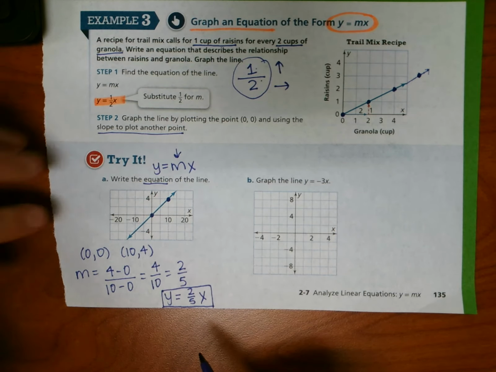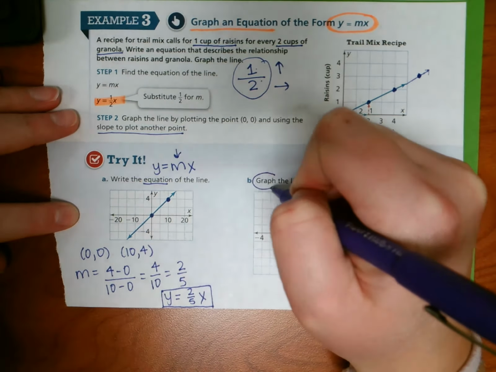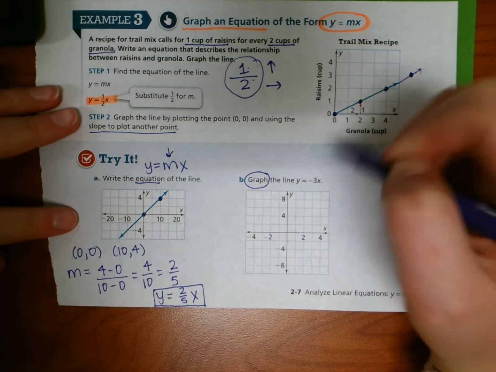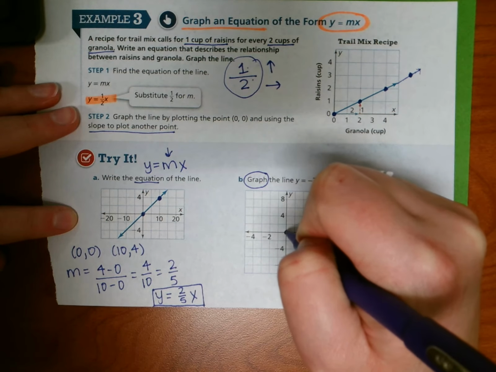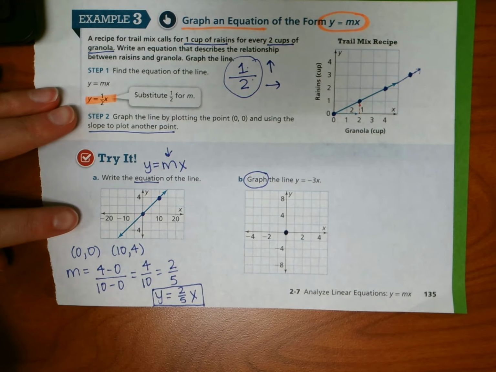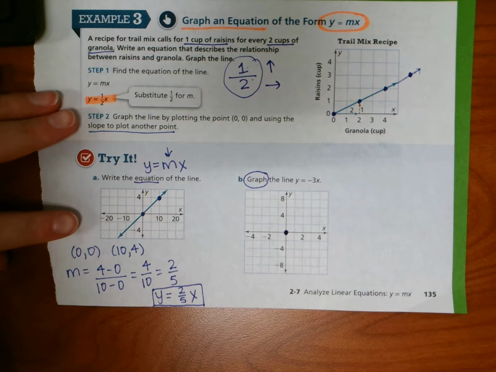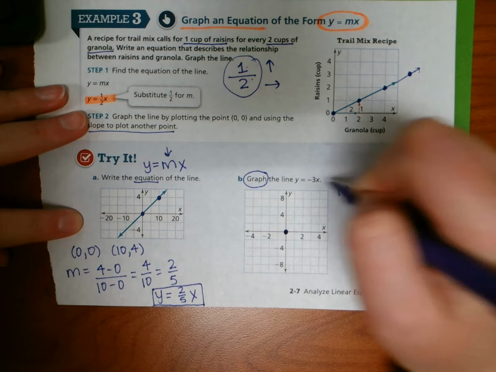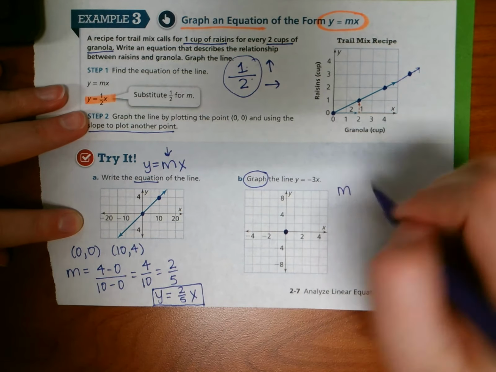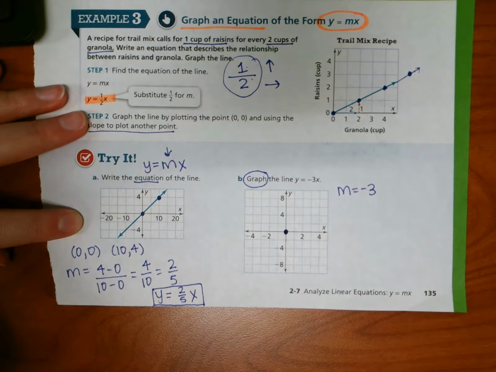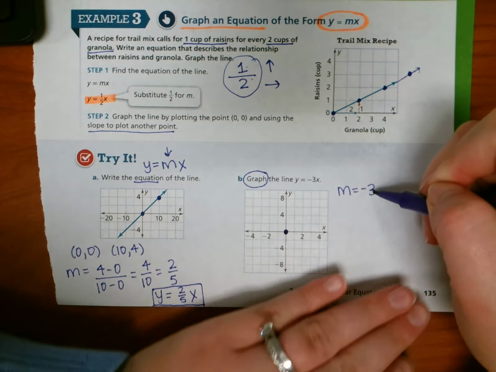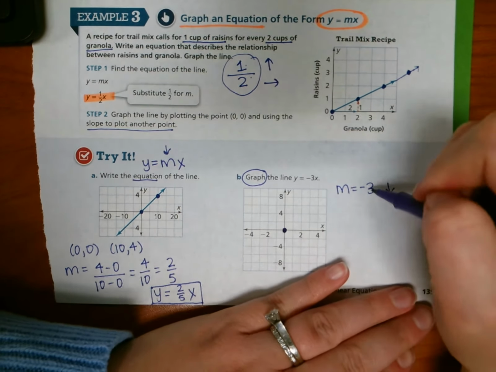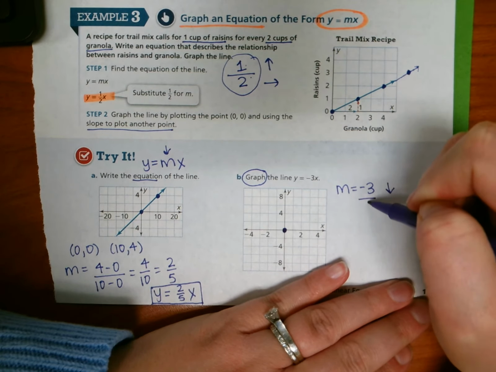Now Try It B. This is where we're going to have to graph. This is a proportional relationship. So I'm going to have my first point at (0, 0). You need 2 points to make a line. So I've got (0, 0). Now my slope, if I look at my equation here, I recognize that my slope is -3. So my rise is -3. And you might be thinking, well, what's my run? Well, an integer always has a denominator of 1, so I'm going to put it over 1.